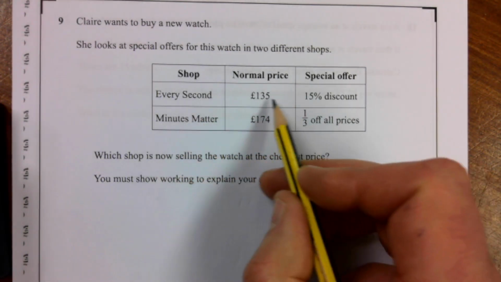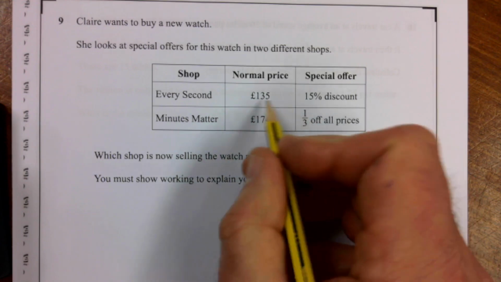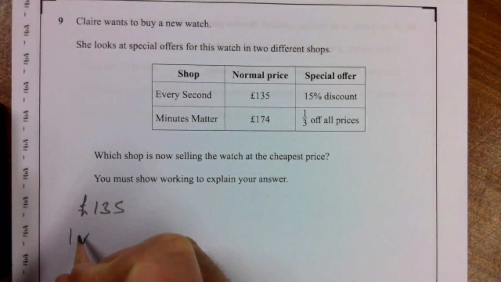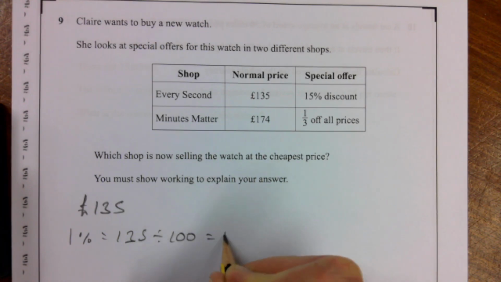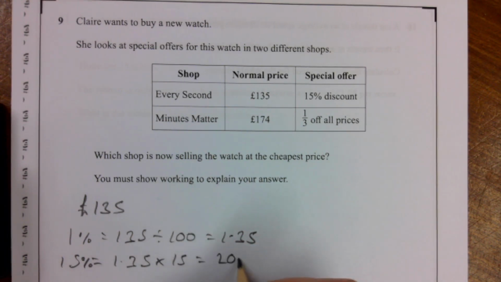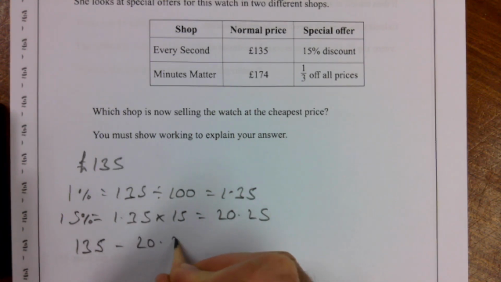So every second shop has a normal price of £135, and then a 15% discount. So let's work out the price for that. I'm going to work out 1%. That's 135 divided by 100, which is 1.35. I'm going to work out 15%: 1.35 times 15, and that's £20.25. So if I subtract that, 135 take away £20.25.